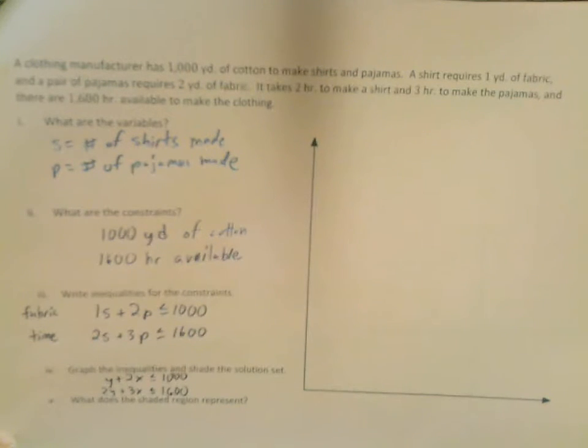All right, once you have your inequalities, then let's graph it on some graph paper. Don't put it on this graph here. But the question is, which one do you want to make, the shirts or the pajamas, the X or the Y? Let's make the shirts the Y in this case here, and the pajamas the X. We could do either way, but it's just easier to solve for Y since the 1s there is easier to solve for in that particular inequality. So we'll make the shirts the Y and the pajamas the X. Go ahead and graph them and shade the region, and then we'll have to figure out what it means.